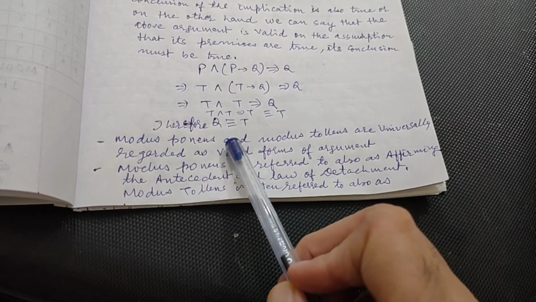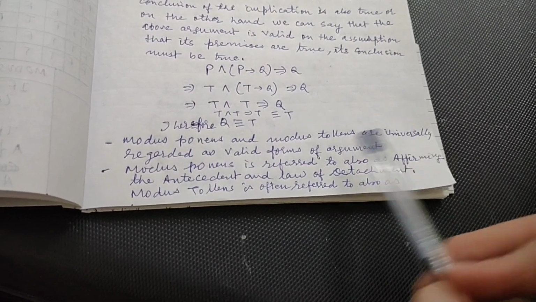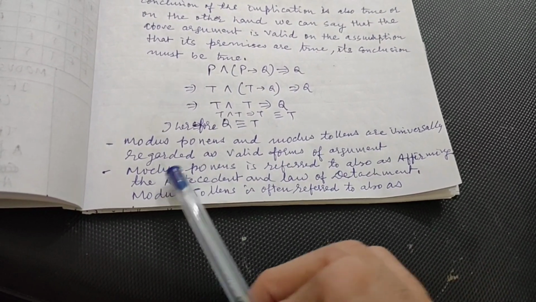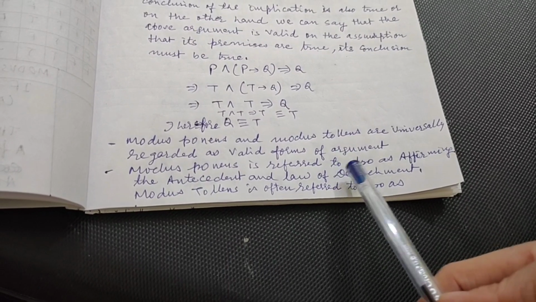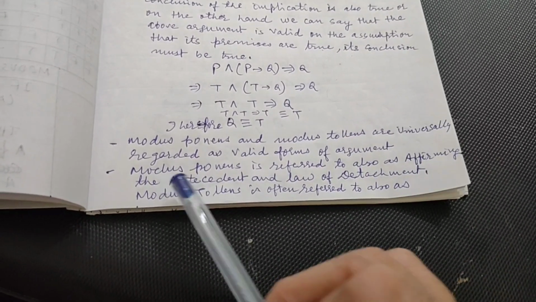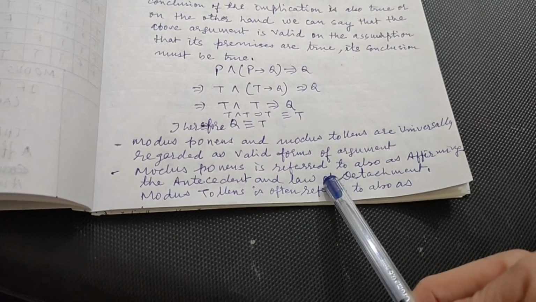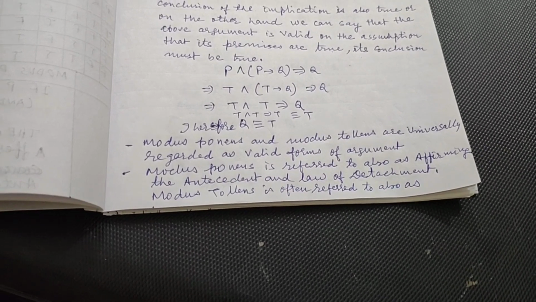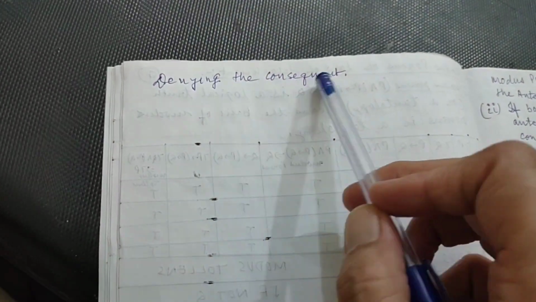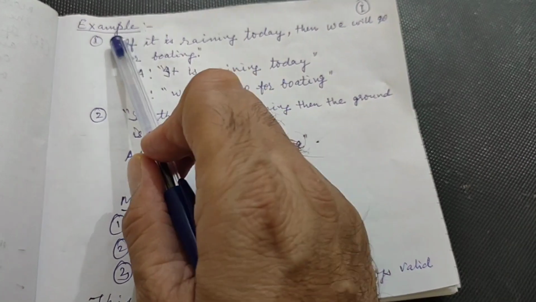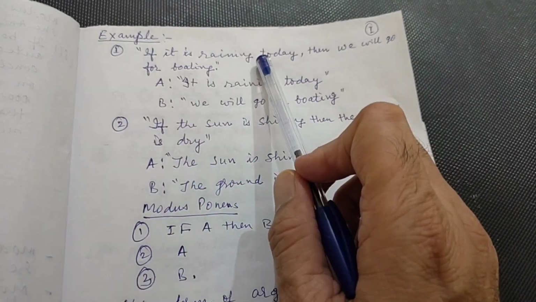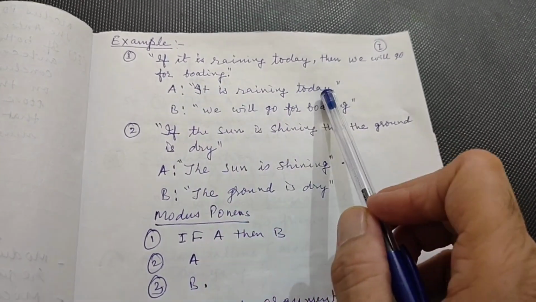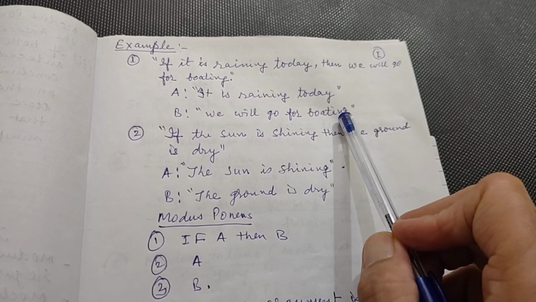Modus ponens and modus tollens are universally regarded as valid forms of argument. Modus ponens is also referred to as affirming the antecedent and the law of detachment. Modus tollens is often referred to as denying the consequent. Example 1. If it is raining today, then we will go for boating. A. It is raining today. B. We will go for boating.